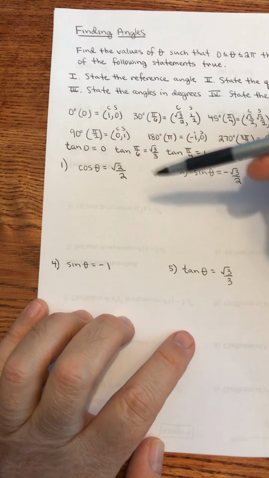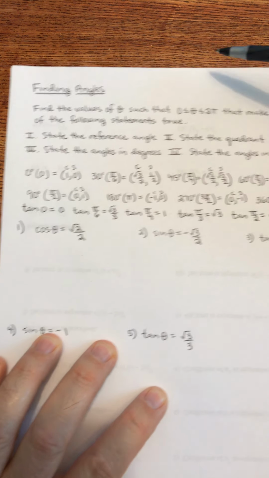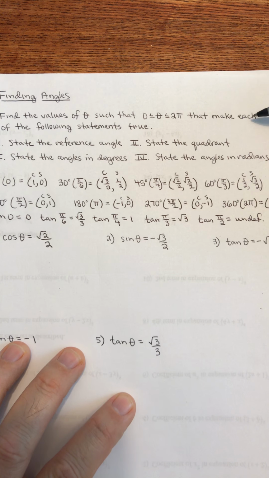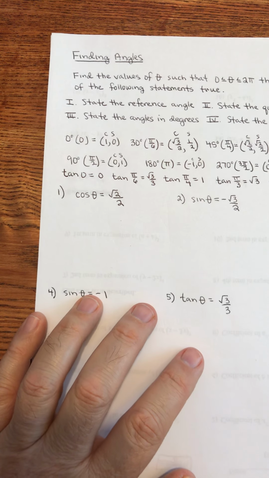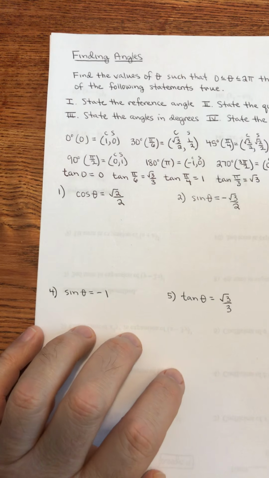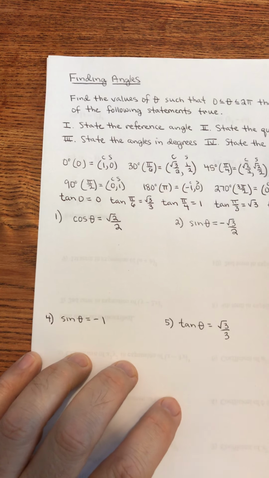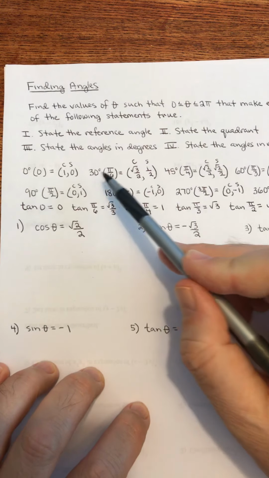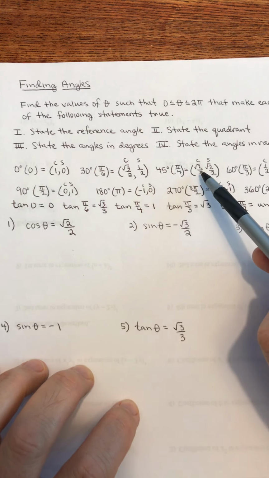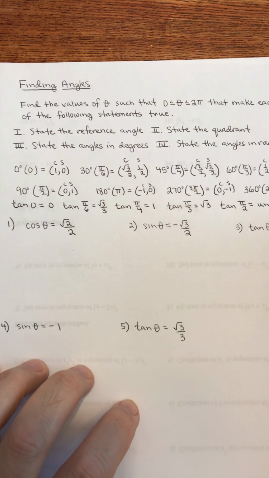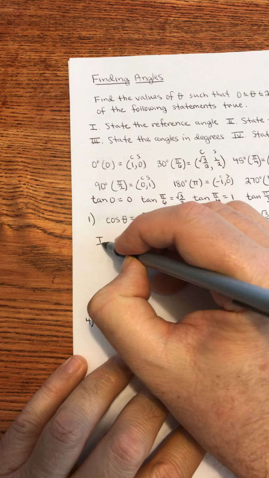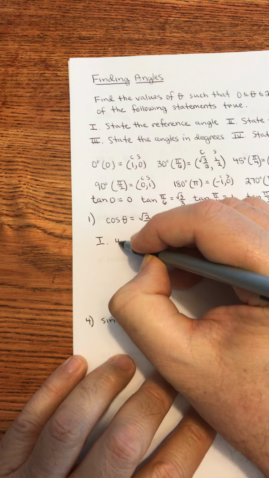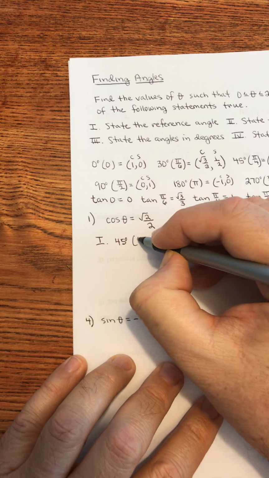All right, so question number one. Again, find the values of theta between 0 and 2 pi that make each of the following statements true. When is the cosine positive square root 2 over 2? Well, number one, state the reference angle. And all that is it comes from these ordered pairs. Notice the cosine, square root 2 over 2, at 45 degrees, or pi over 4. So part one, my reference angle is 45 degrees, or pi over 4.